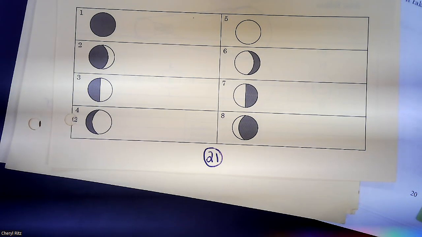Don't forget, you do need the waxing and waning labels for the crescents, quarters, and gibbous.